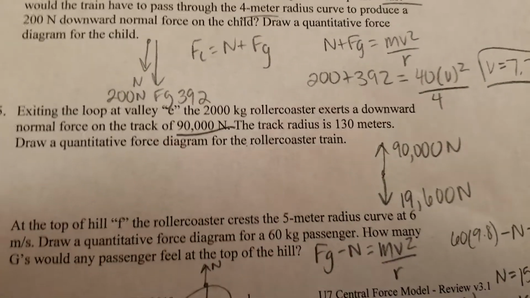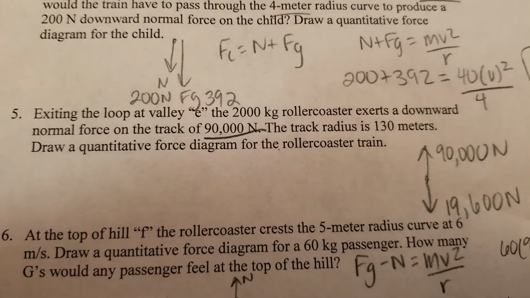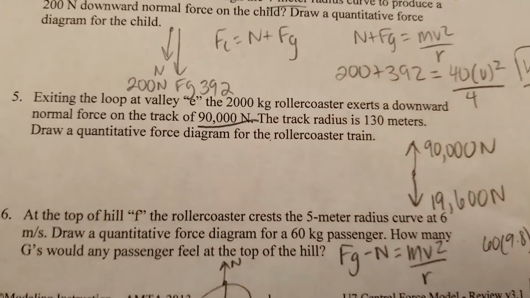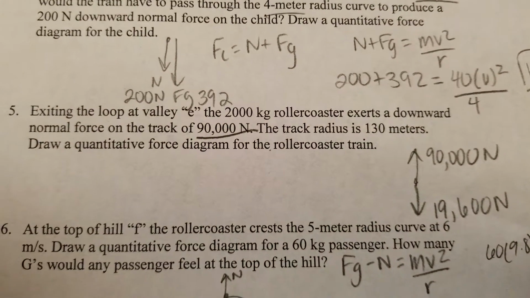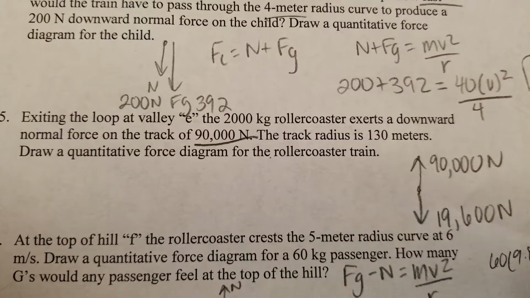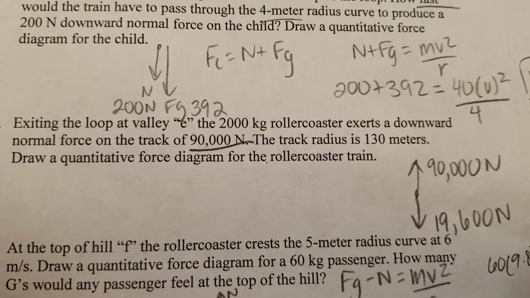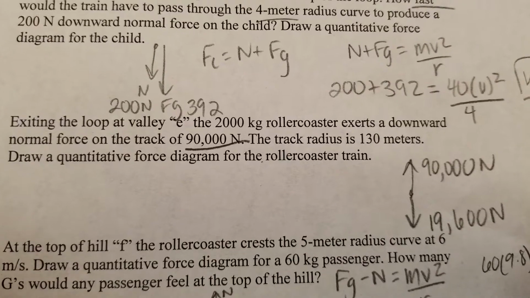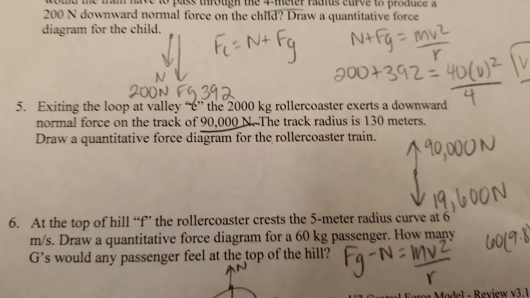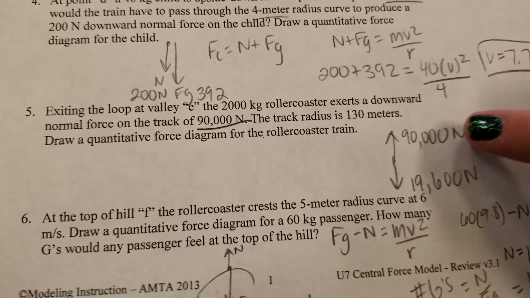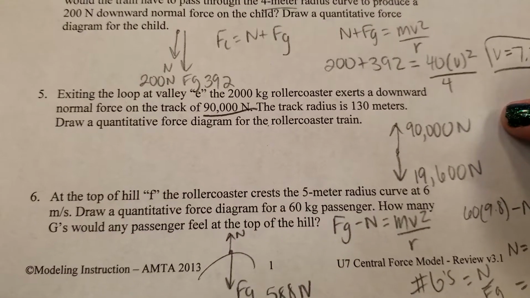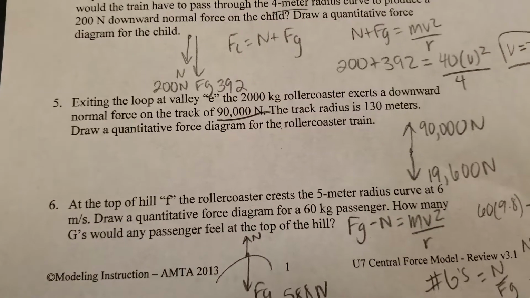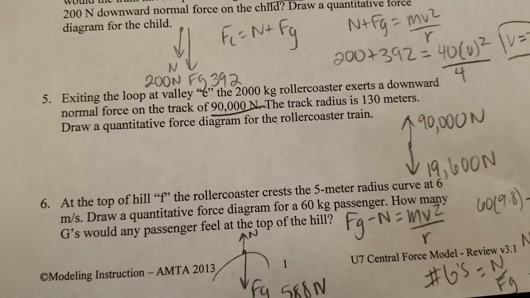Number 5 really doesn't have a good question associated with it. I should have asked you to find the speed or something, but really I only asked you for a quantitative diagram. Now it says that the roller coaster exerts a downward normal force on the track of 90,000. All that tells you is that the track then is going to exert an upward normal force on the roller coaster equal to 90,000. And then you find your weight the same way you always do. So 2,000 times 9.8 will give you 19,600.